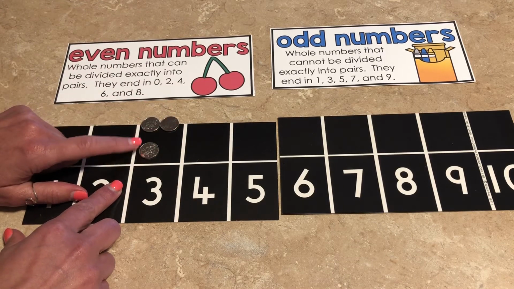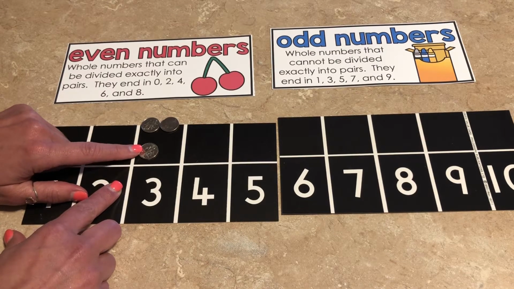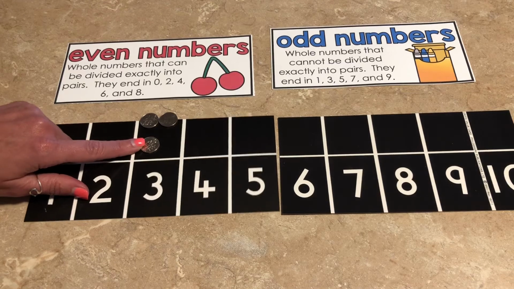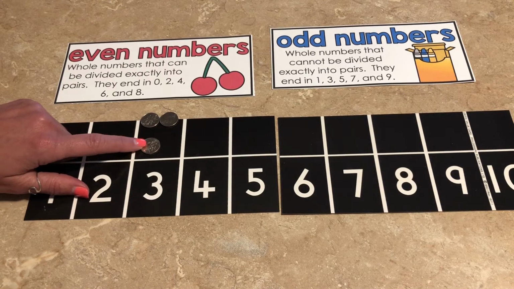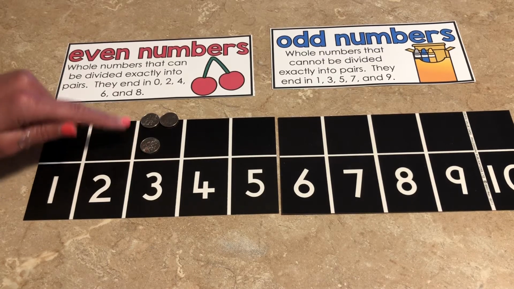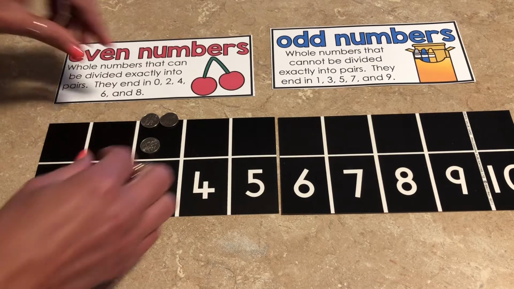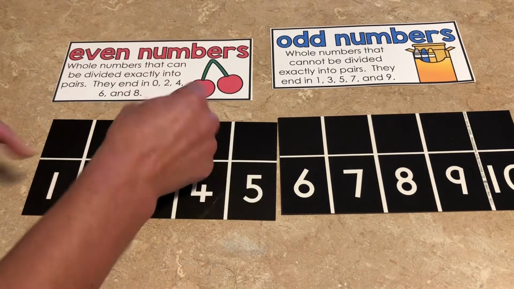Does this dime right here have a partner? No, it does not. This dime, Mrs. Driggers likes to say, is odd man out. Because this dime does not have a partner to make a pair, 3 is an odd number. Let's go ahead and build 4.